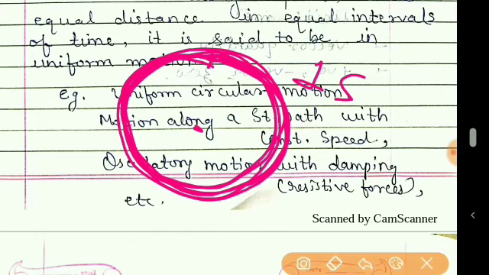Suppose the motion of a fan with constant circular motion can be considered as a uniform circular motion.